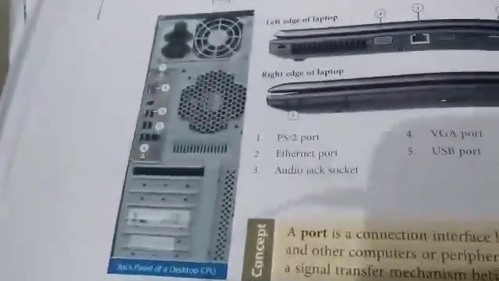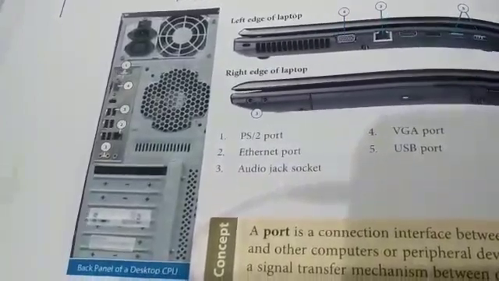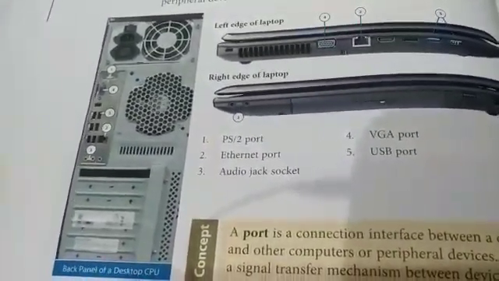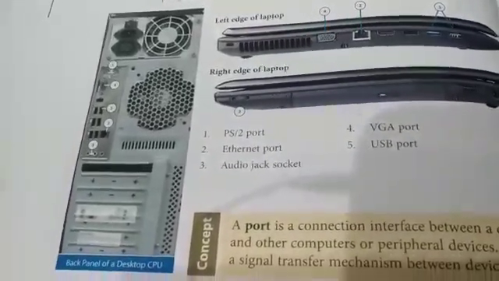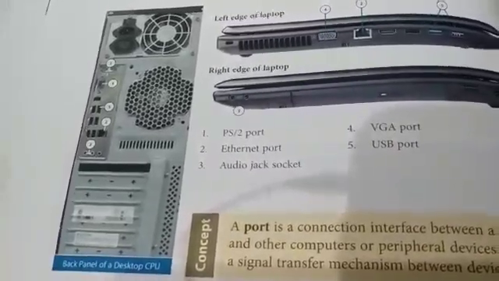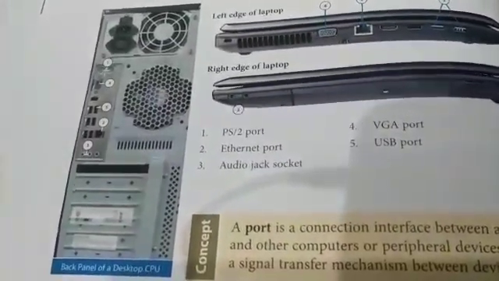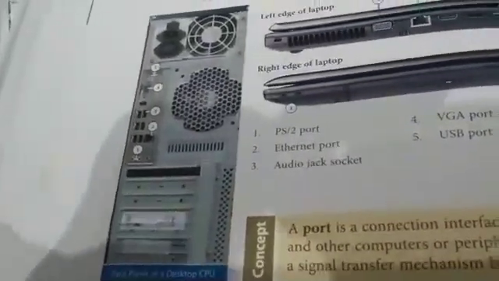Here you can see the back side of a number of parts of the computer. First one is your desktop CPU. Another one is a laptop. You can see the back panel of the desktop CPU, where a number of ports are there.